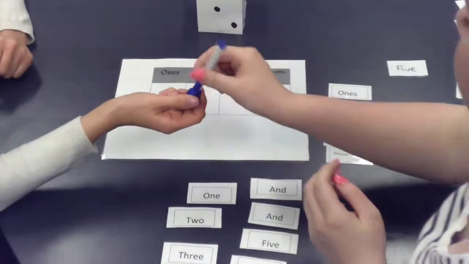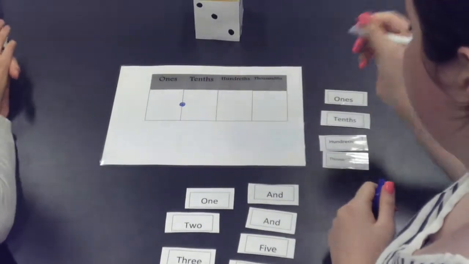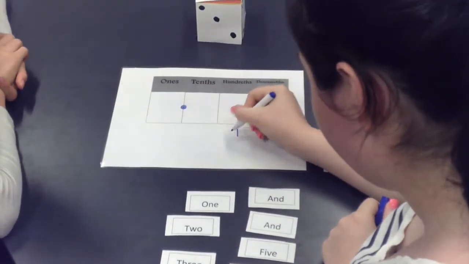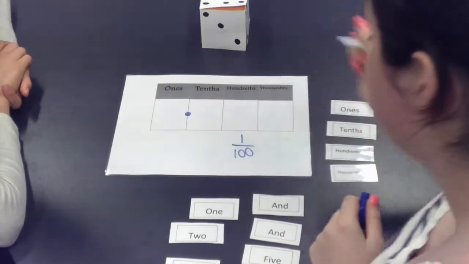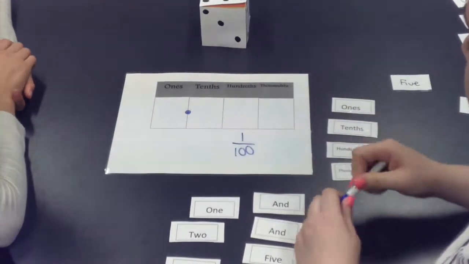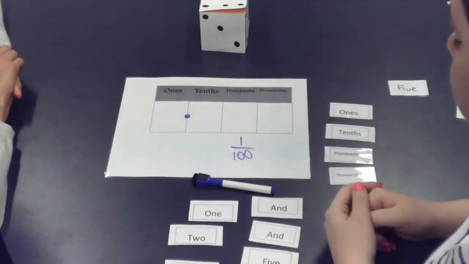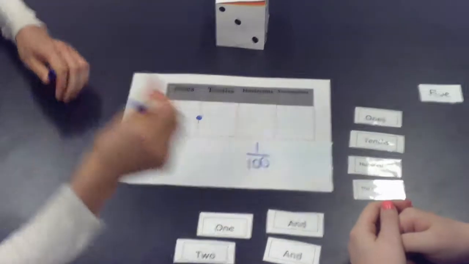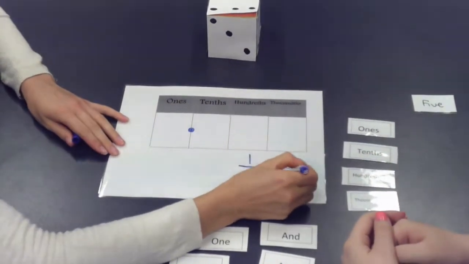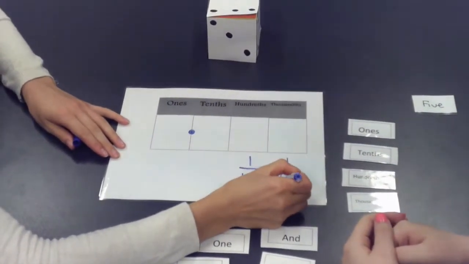Now can you show me, as you've shown me before, how hundredths look like as a fraction? 1 hundredth. 1 over 100. Very good. So I'm going to show you how 1 over 1,000 looks like. 1 over 1,000.